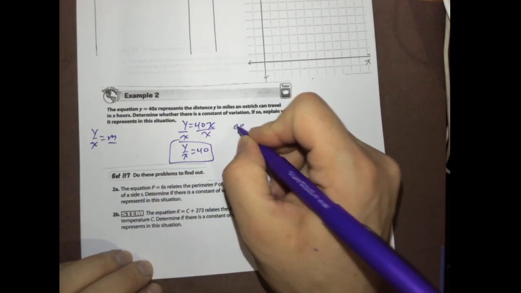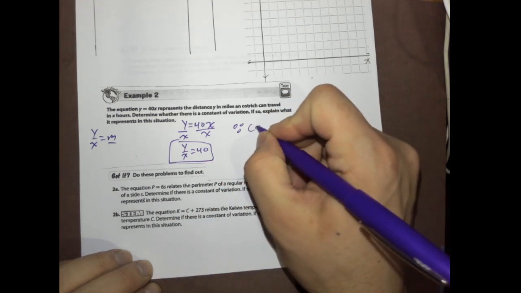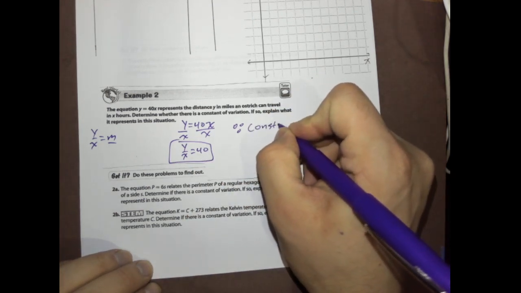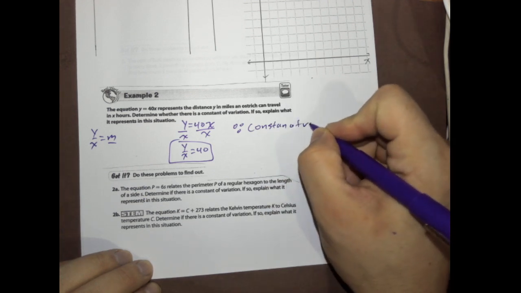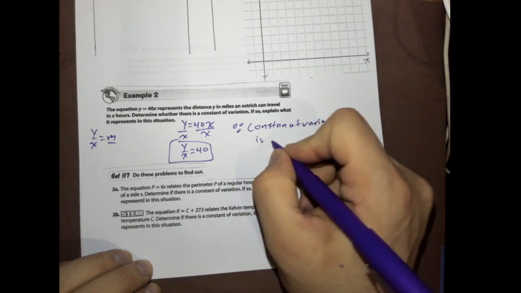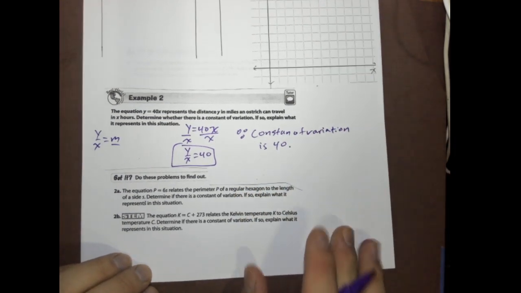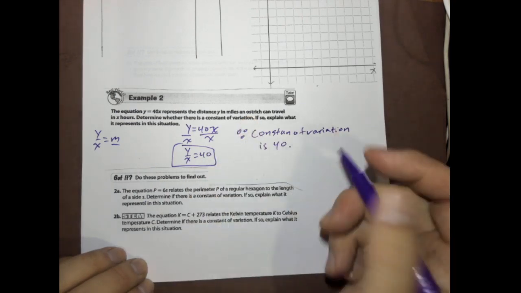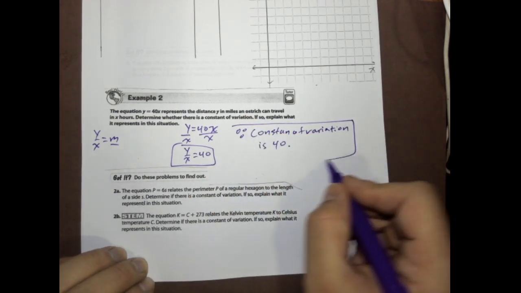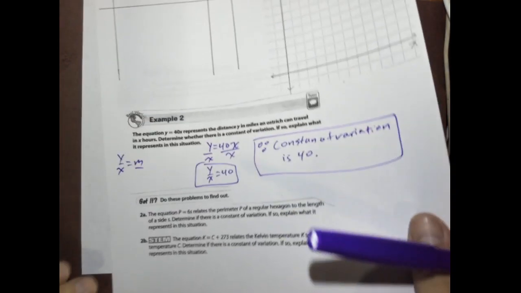And here we can see that 40 is the constant of variation. We can interpret this by saying that the ostrich can run 40 miles in 1 hour.